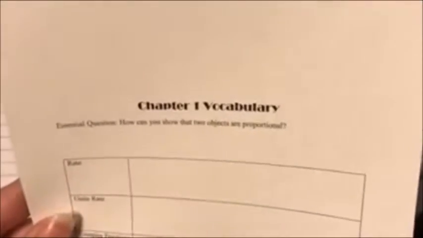Okay, so on pages 6 and 7, you're going to glue your Chapter 1 vocabulary. So on page 6, this page goes on page 6. Okay. And the one that says equivalent ratios at the top goes on page 7. Okay. So there you go. Page 6 and 7. All right.